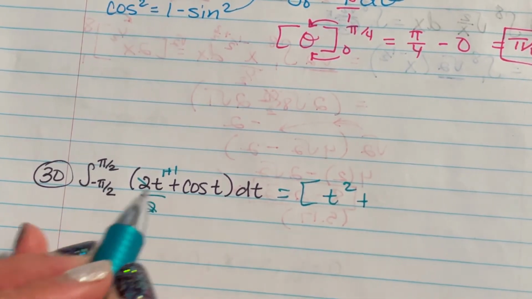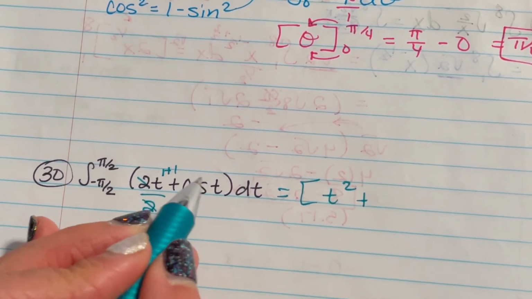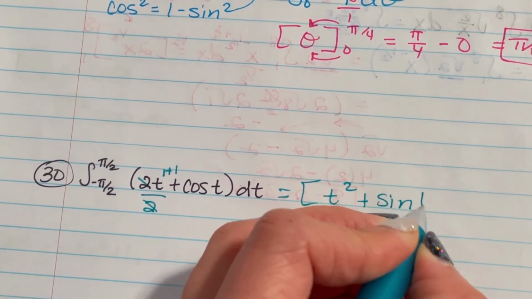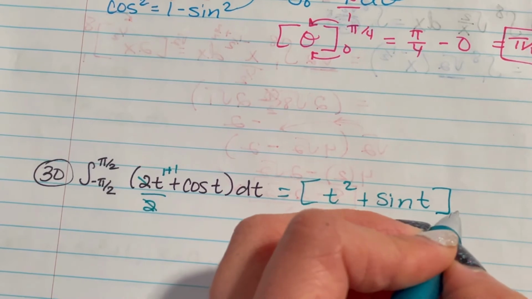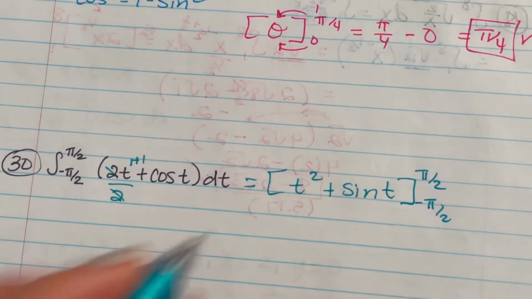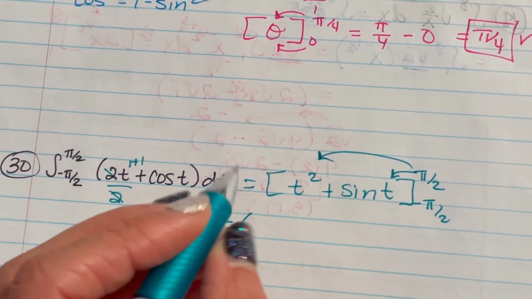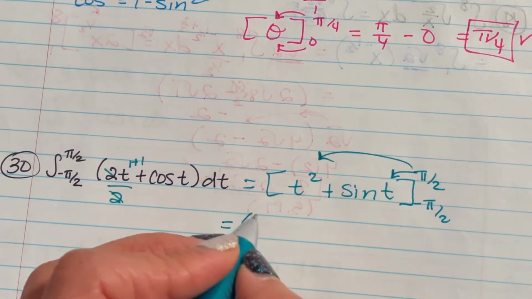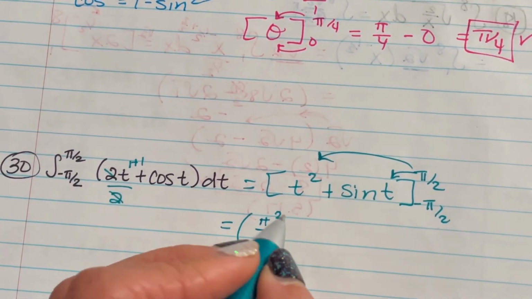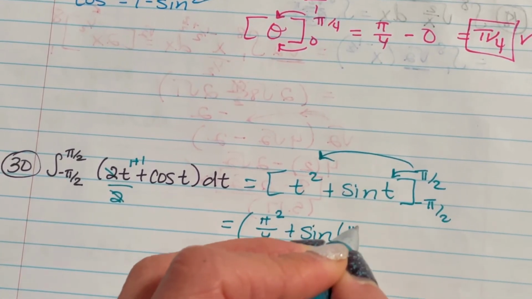Well, what derivative gives you cosine? Well, the derivative of sine is cosine, so when we undo the derivative, find the antiderivative, that means it was sine of t, from negative pi over 2 to positive pi over 2. All right, let's plug in the pi over 2. And we will get pi over 2 squared, which would be pi squared over 4, plus sine of pi over 2.